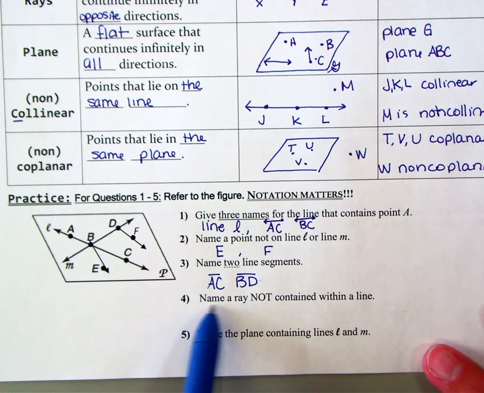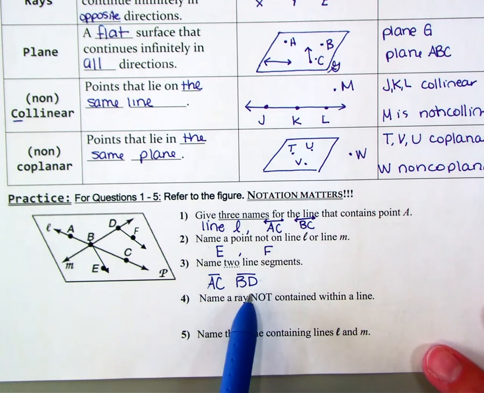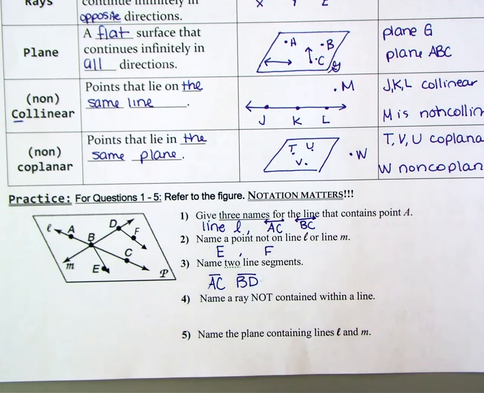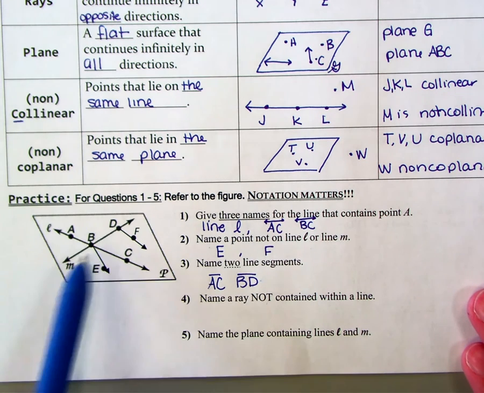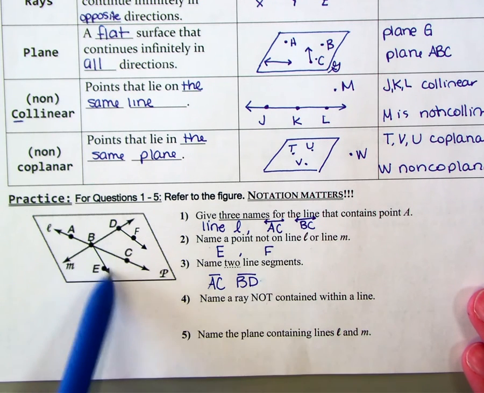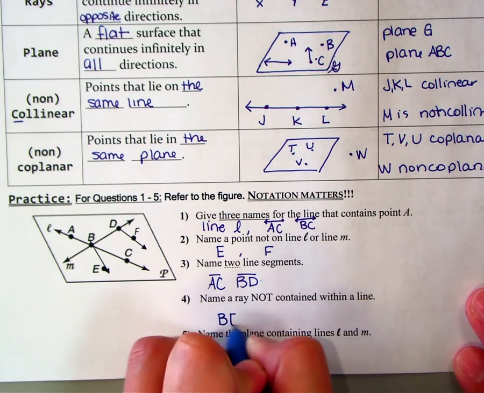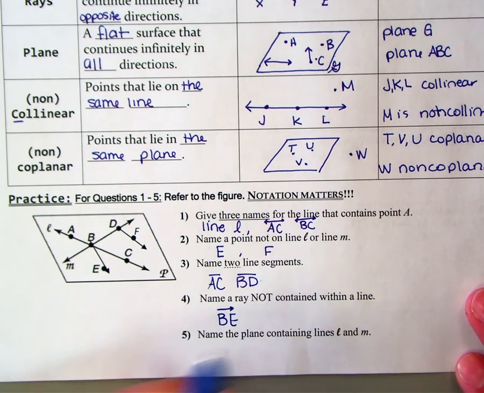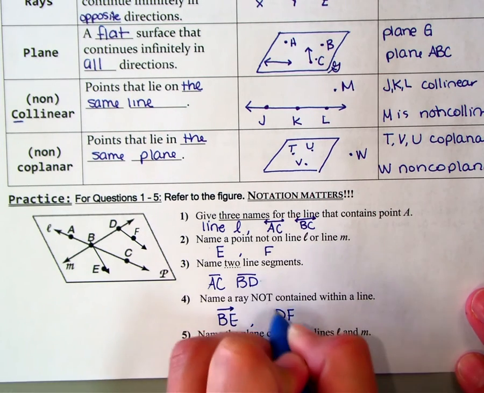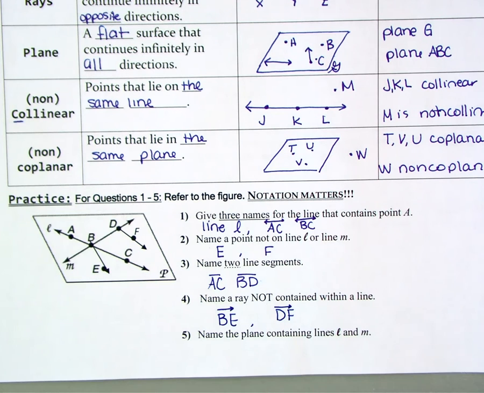Number 4 says name a ray, so it's extending in one direction, not contained within a line. So that means there are no opposite rays, they're not butted up against each other, it's just a ray going in one direction. So we've got 2 actually, we've got BE and DE. Remember, when we name them, we start with the endpoint. And make sure that your ray symbol above is mimicking where it starts and where it continues on forever.